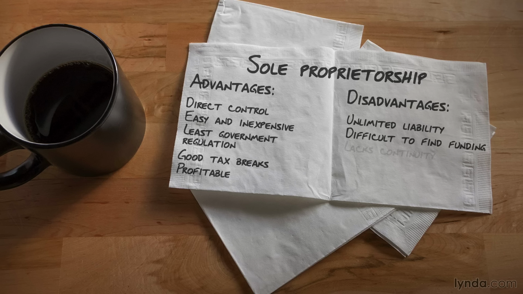Similarly, sole proprietorships lack continuity. In other words, if you pass away or become incapacitated, the business ceases to exist. It's much easier to sell or hand off a business to someone else with a corporation or a limited liability company. That said, despite all the disadvantages considered, in most cases, I recommend new business owners start as a sole proprietorship. Why? It's the easiest way to begin.